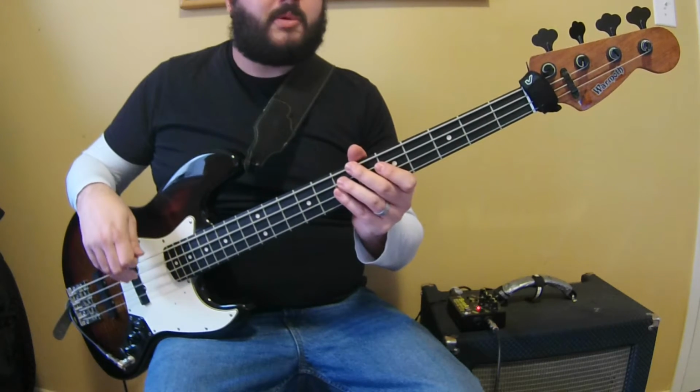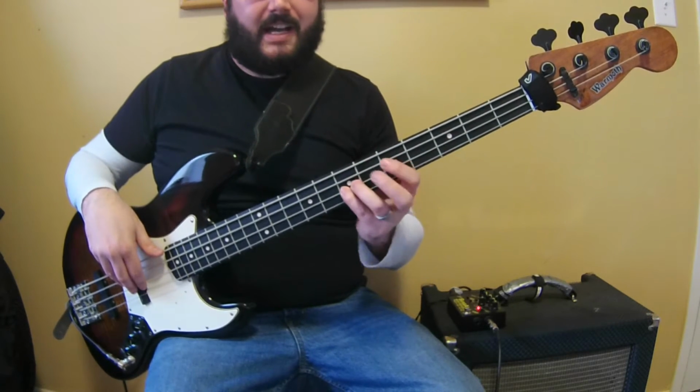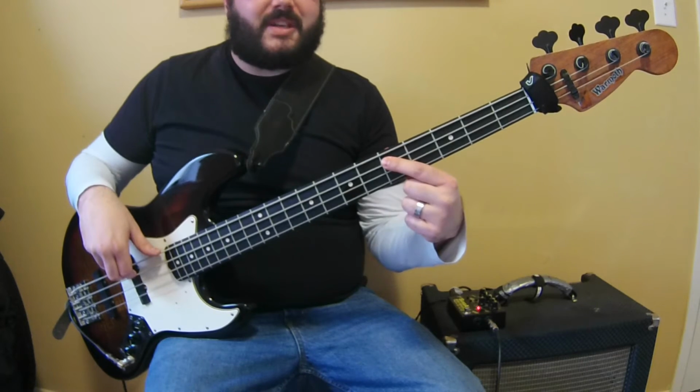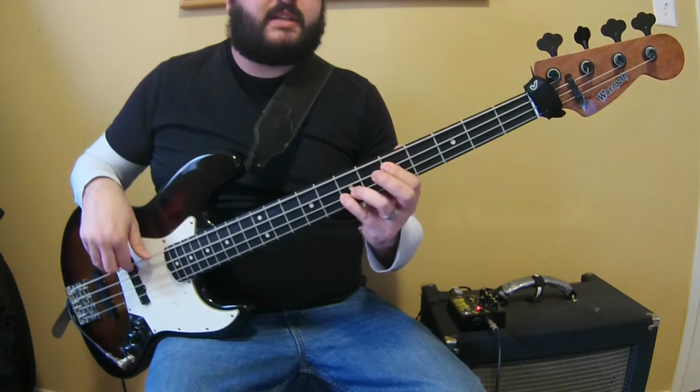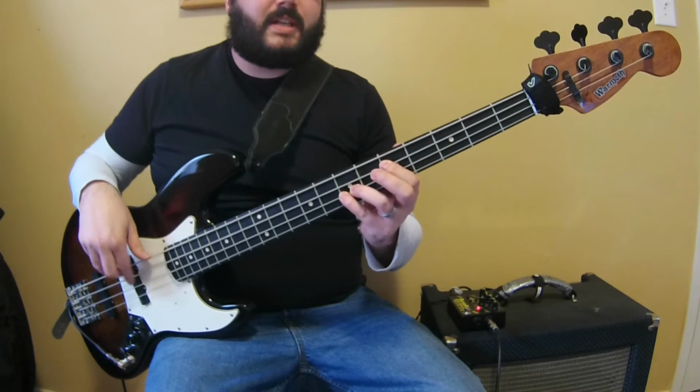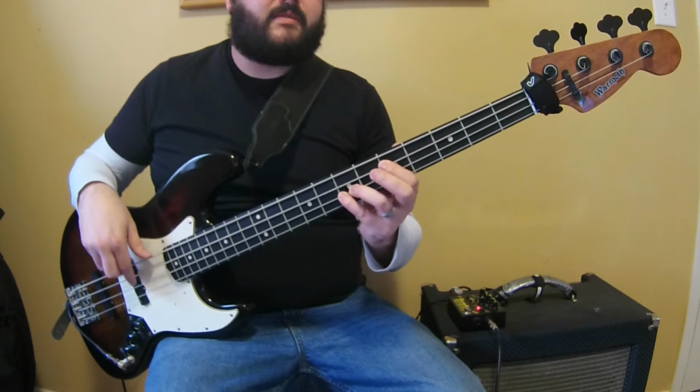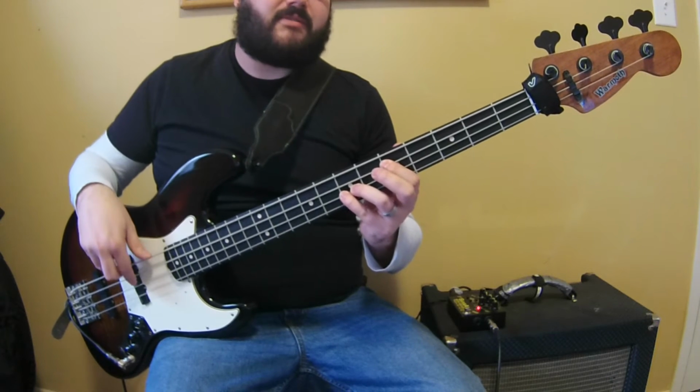You're going to have almost 4 measures where you sustain that high note and play even 8th notes on the 5th fret of the A string. 2, 3, and 4, and 2, and 2, and 3, and 4, and 3, and 2, and 3, and 4, and 4, and 2, and 3, and 4.